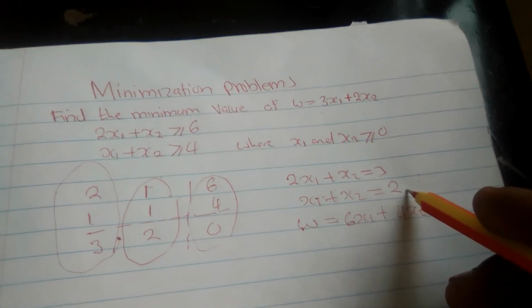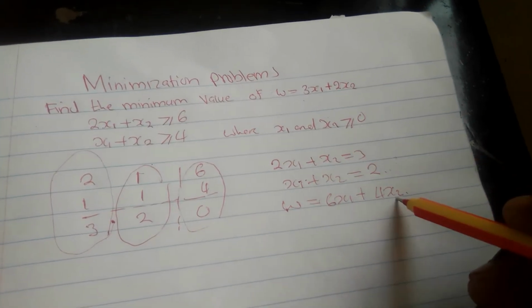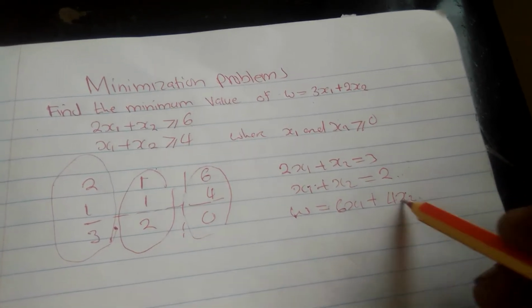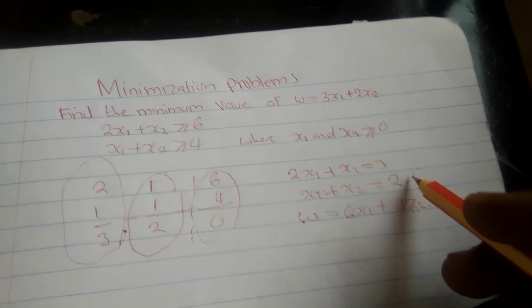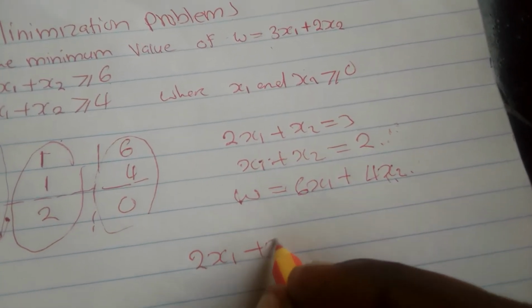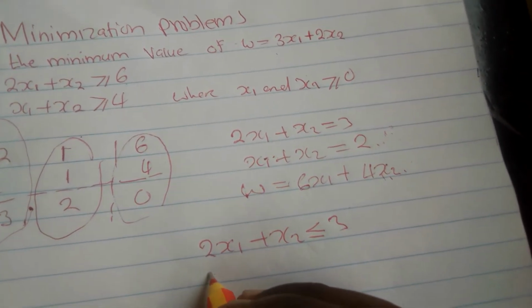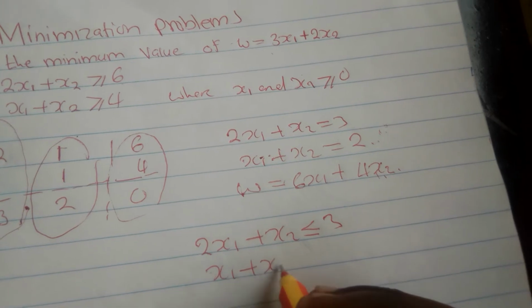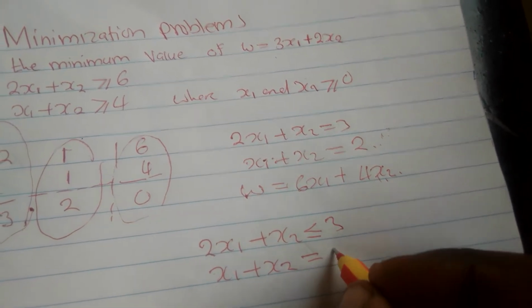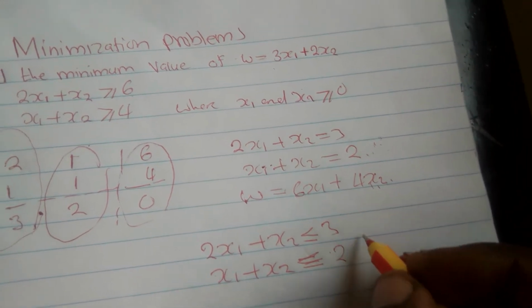After this, we form the dual function and dual constraints. We say 2x1 + x2 is less than or equal to 3, and x1 + x2 is less than or equal to 2.